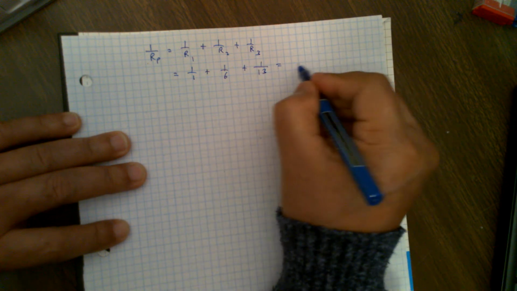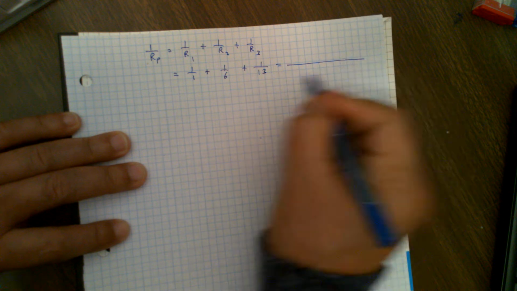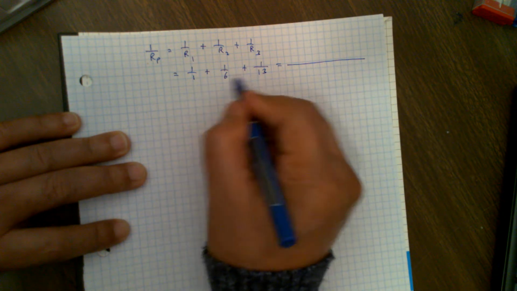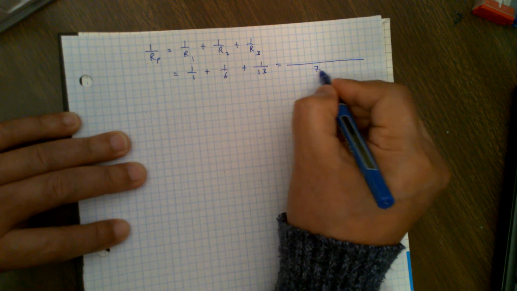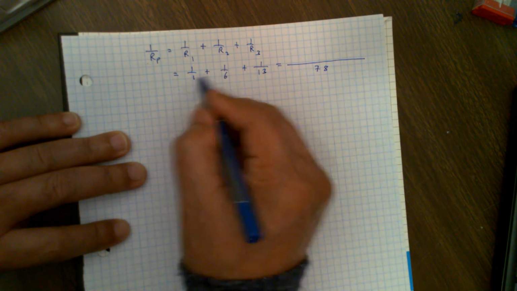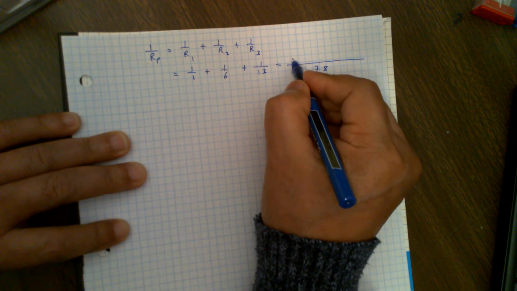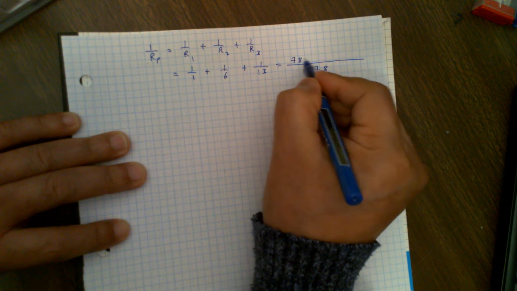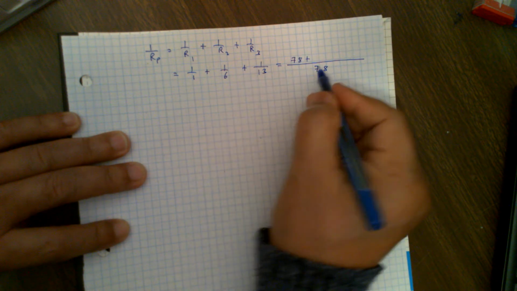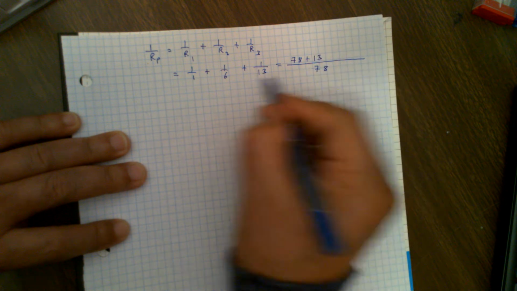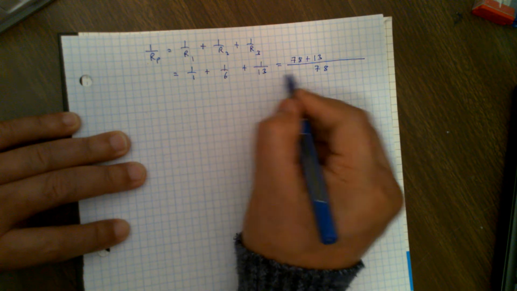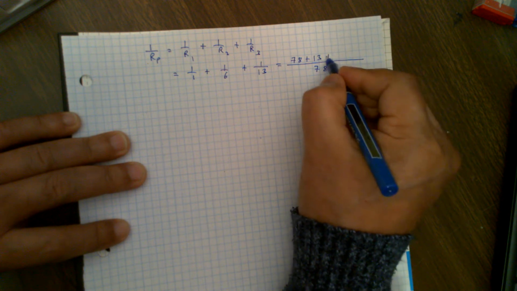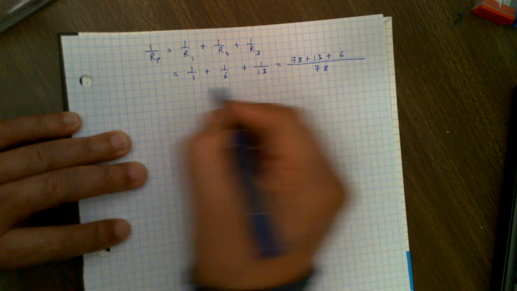So if I find the common denominator, I can find that 13 times 6, and you get 78. 1 goes into 78 78 times, plus 6 goes into 78 13 times, because I just multiply these two, so it's easy to divide. 13 goes into 78 6 times, right?